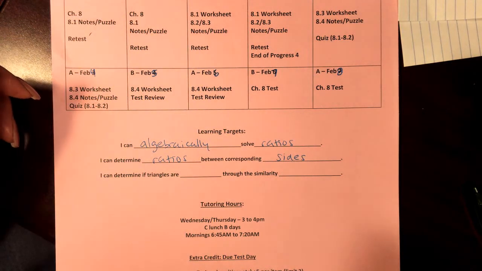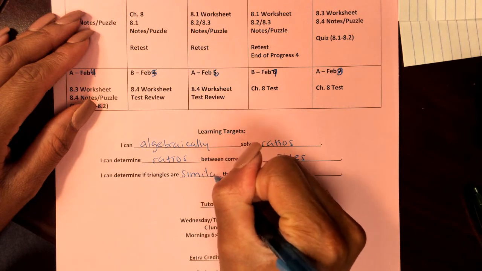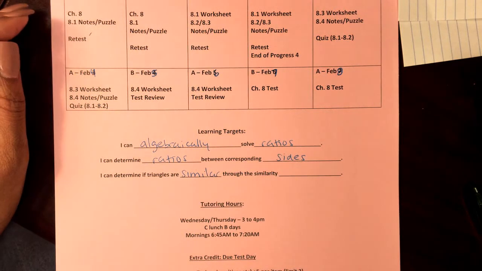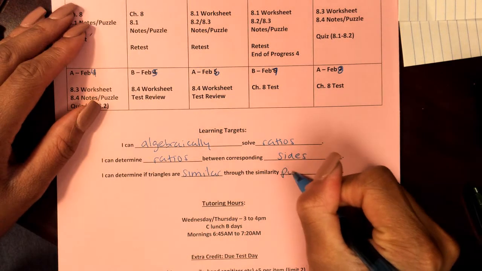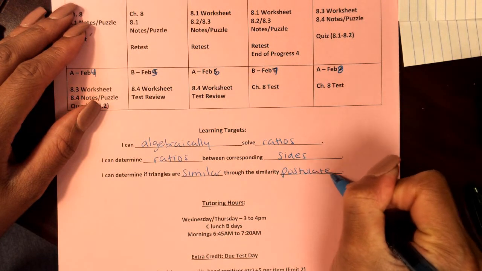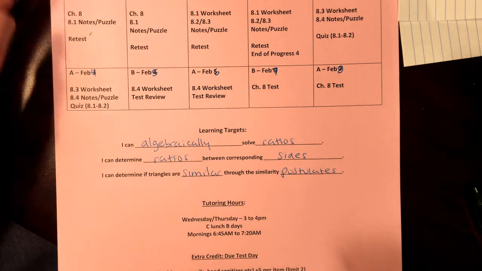I can determine if triangles are similar through the similarity postulates. So postulates are similar to theorems, statements that will help prove things true.